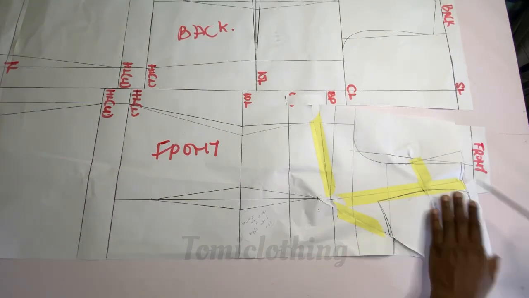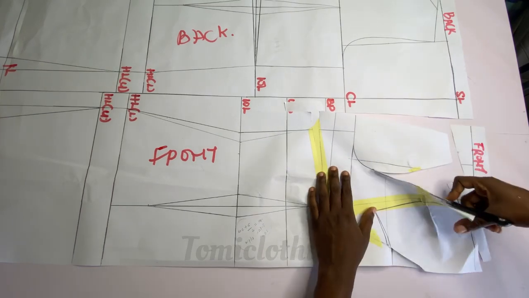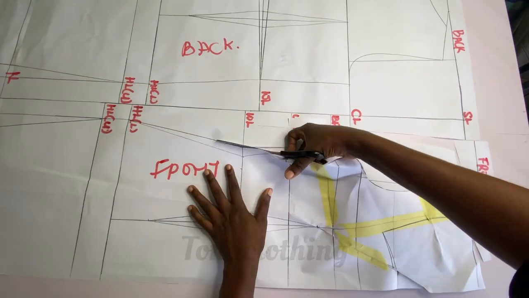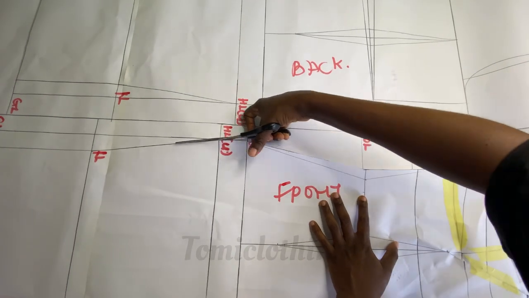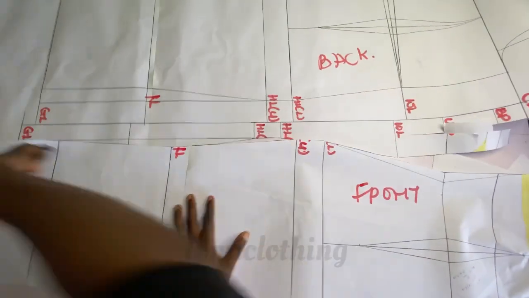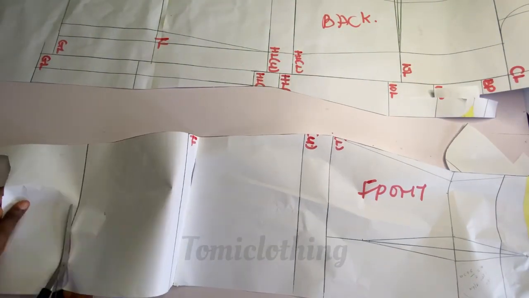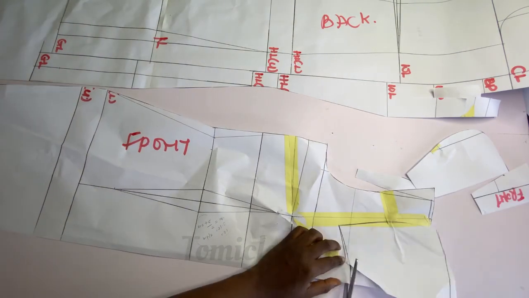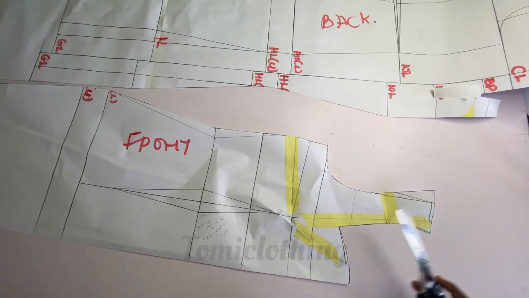So I'm just going to go ahead and cut this off. I'm cutting out the front pattern, just as you can see. So this is what we are going to have for the front pattern. I'm just cutting the neckline. So this is it.